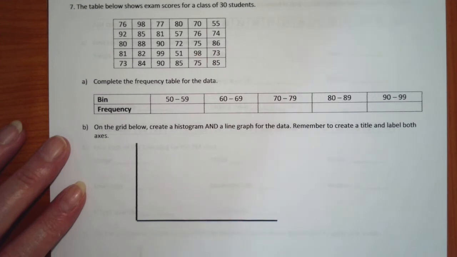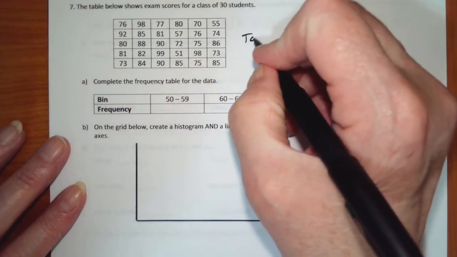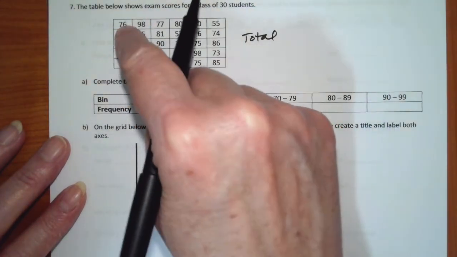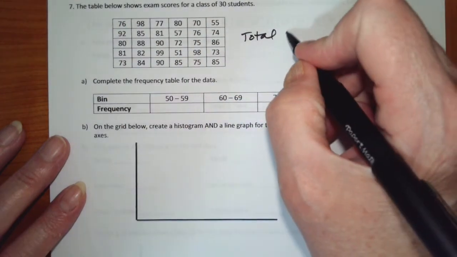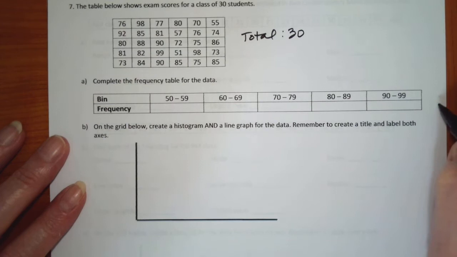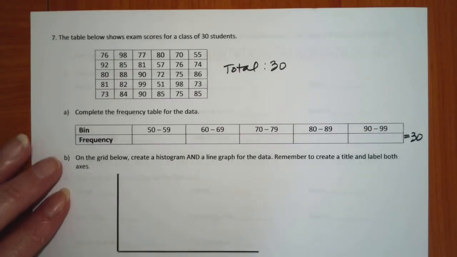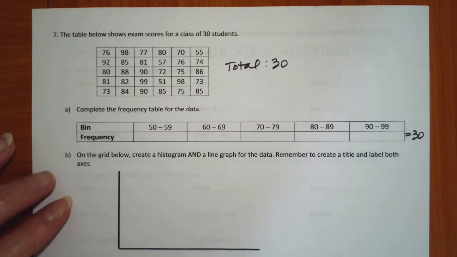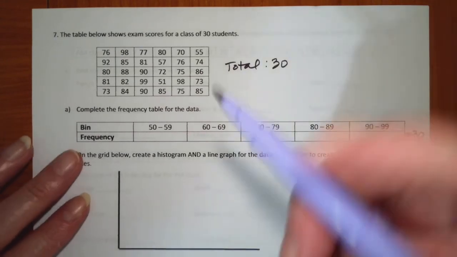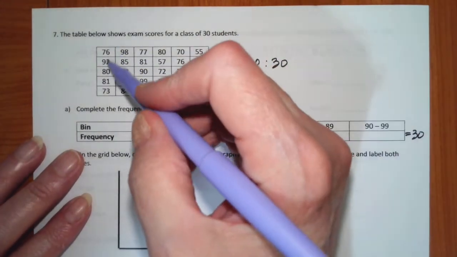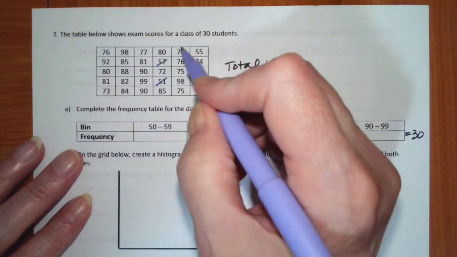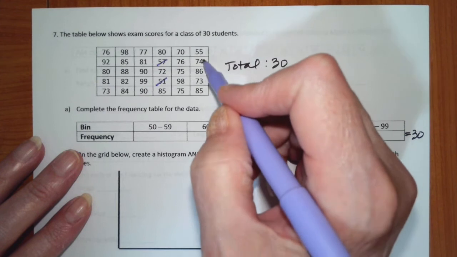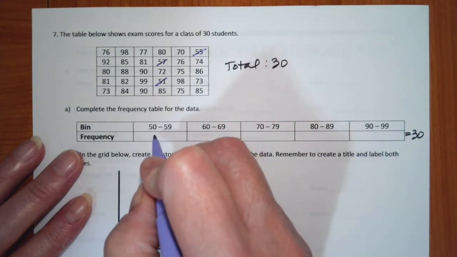Well, let's see our total first of all. So our total is 6, 2, 3, 4, 5 by 6. So there are 30. So when I add all these up, it should equal 30. So that's a good place for me to start. Okay, so let's look at the 50 to 59. There's 1, 2, 3.